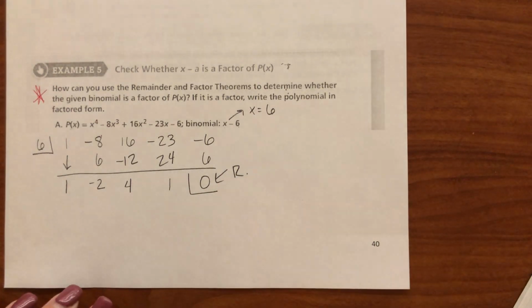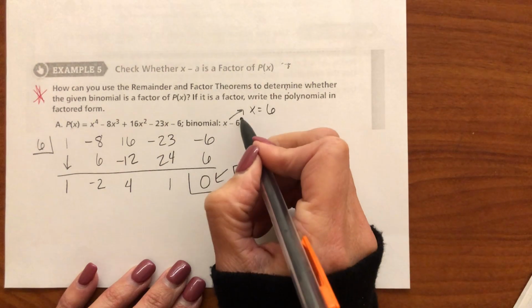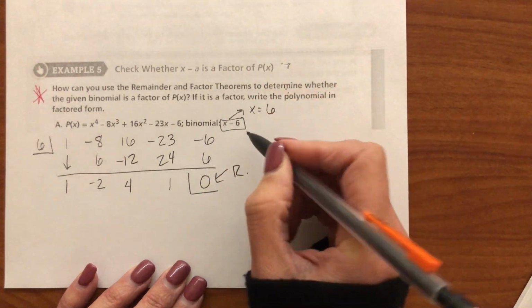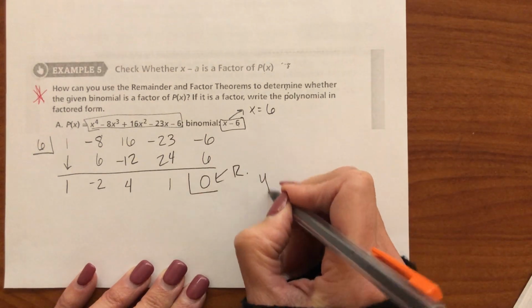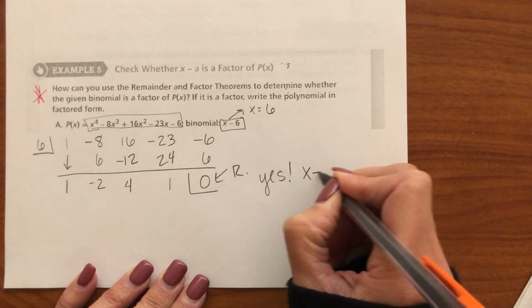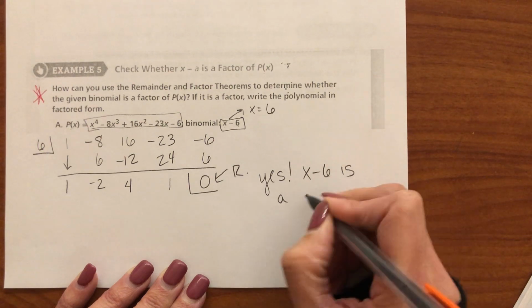Remainder is 0. So that means that x minus 6 is a factor of this polynomial here. So yes, x minus 6 is a factor.